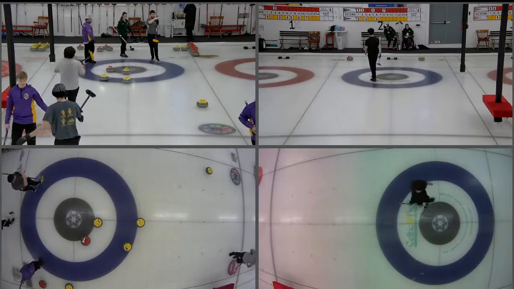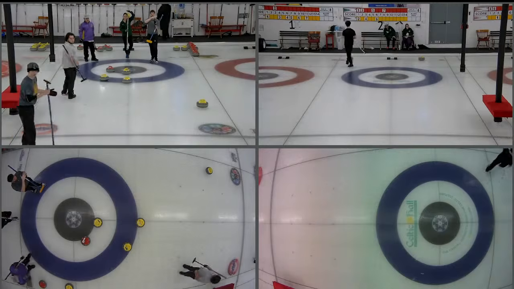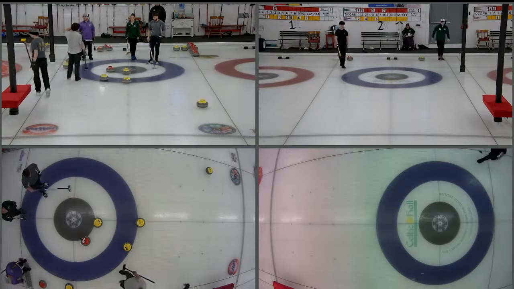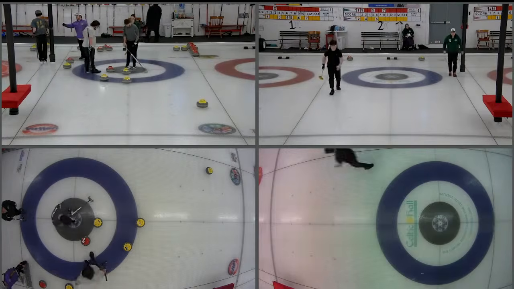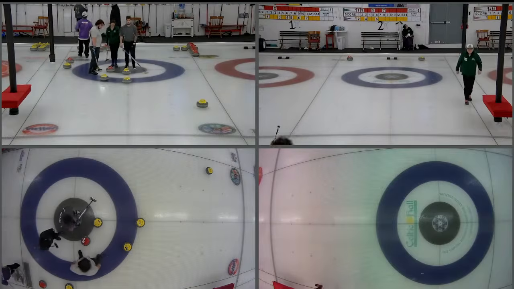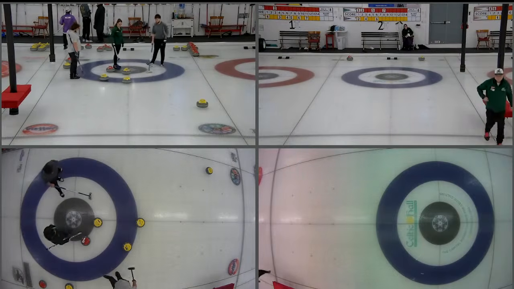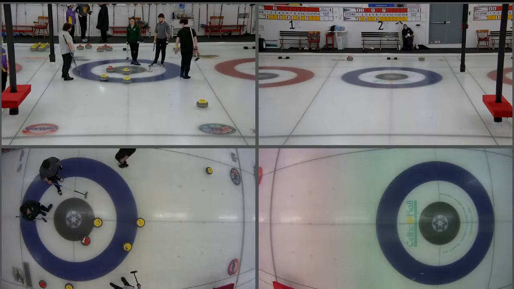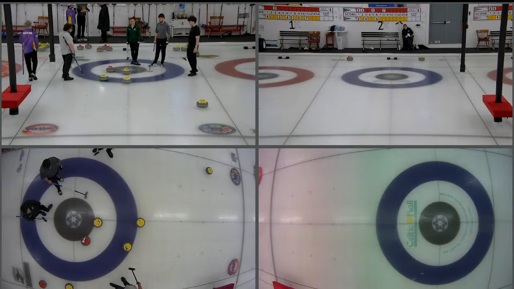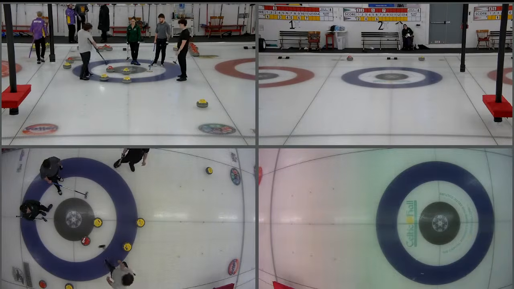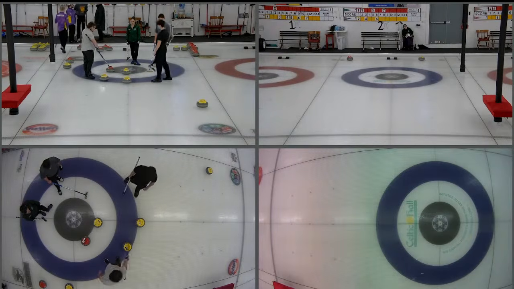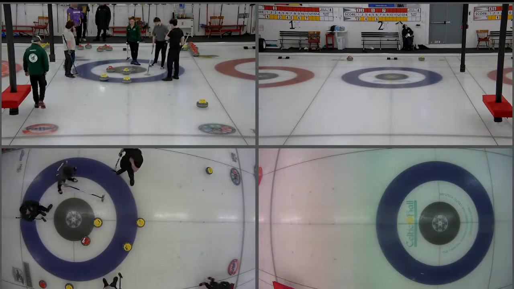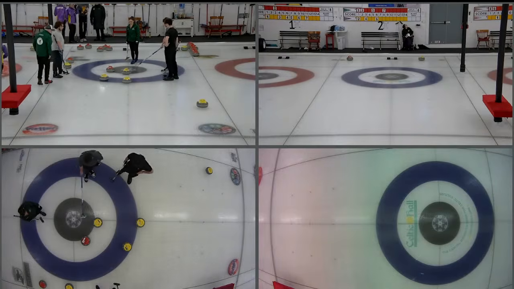Castleton calling their timeout here. It's really just to think about what they do next. They are flying second shot after that one. That was a pretty nice roll for the yellow underneath to kick out the red rock that was previously shot. Certainly really thinking about it here.